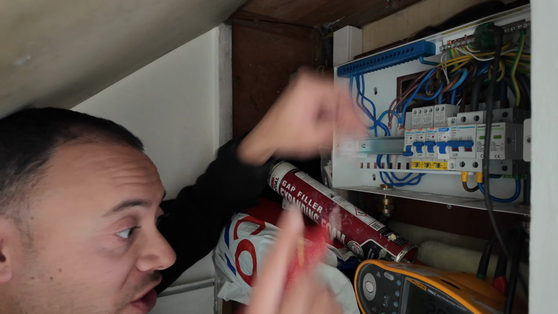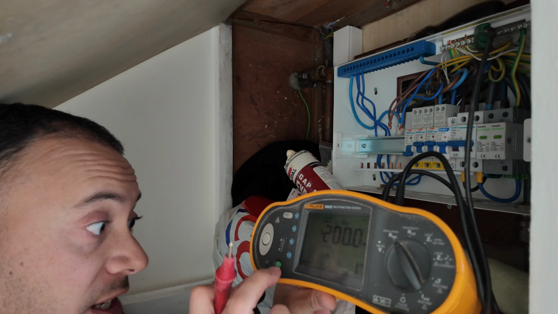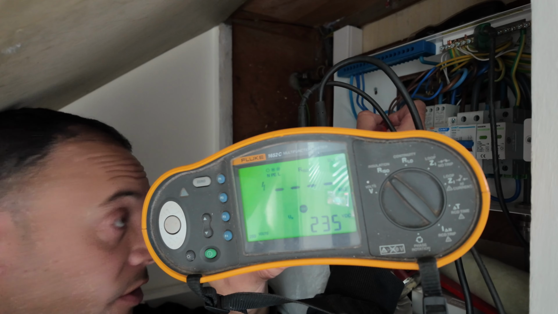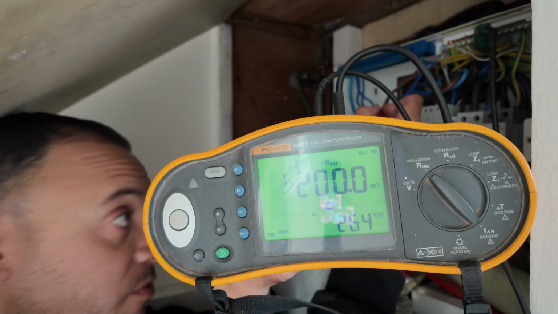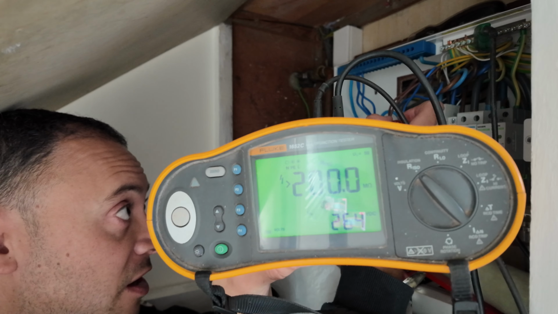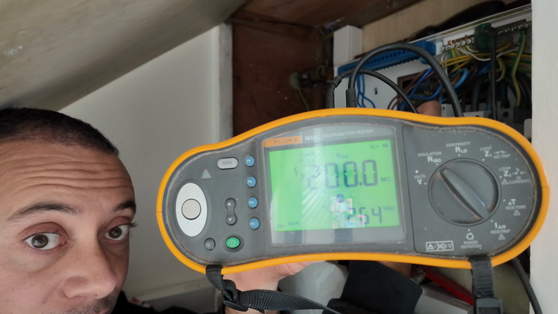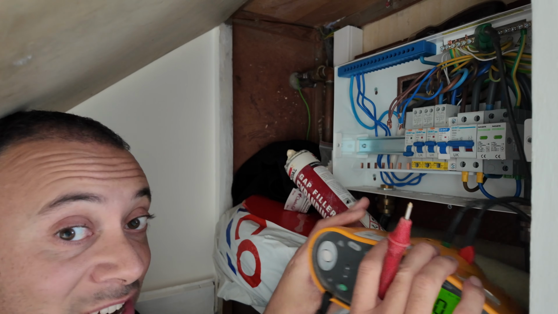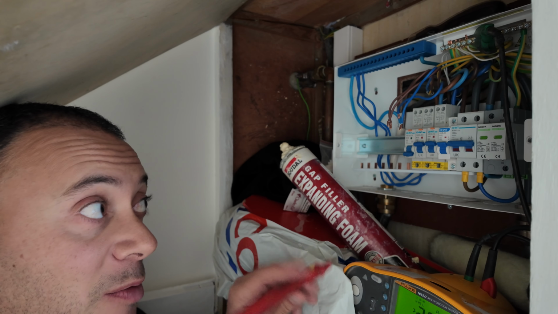Oh, you can't quite see it, it's not in shot here. Let me get it in. You can see here now, if I light up the screen view, earth to live, over 200 megohms. It's completely clear. Let's do earth to neutral. Completely clear.